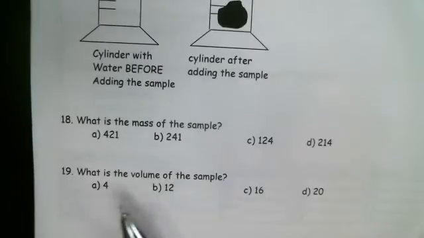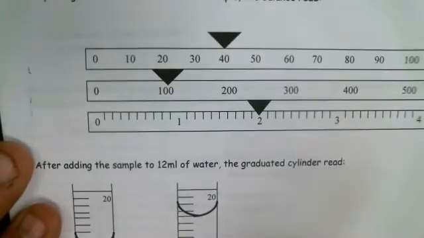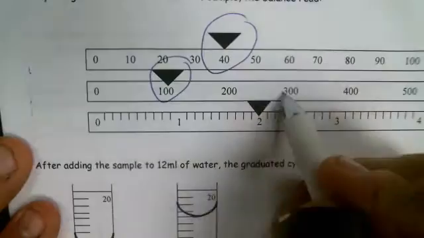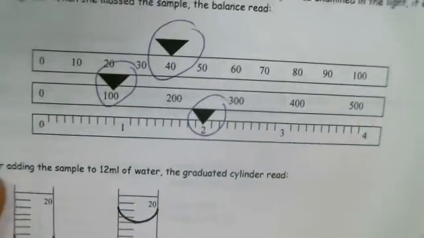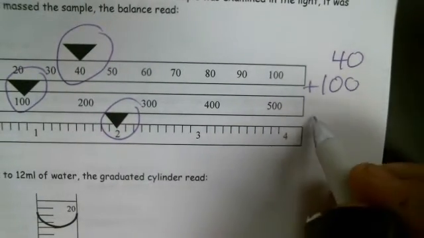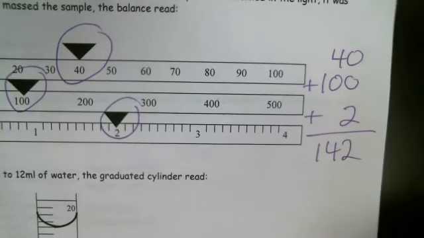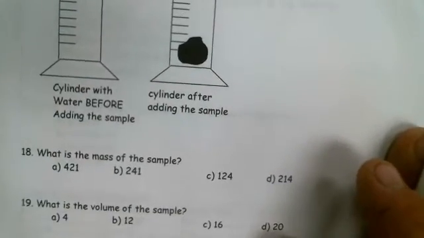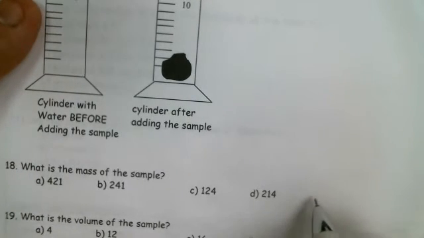Question number 18. What is the mass of the sample? To find that, we look up here, and we look to see where the 3 pointers are, and we just add up those numbers. So we have, let's write it off to the side here, 40 plus 100 plus 2. And we add that up, and we get 142. So down here, the answer is going to be, egads, it's not written. So I'm going to add it right here, 142. Option E.